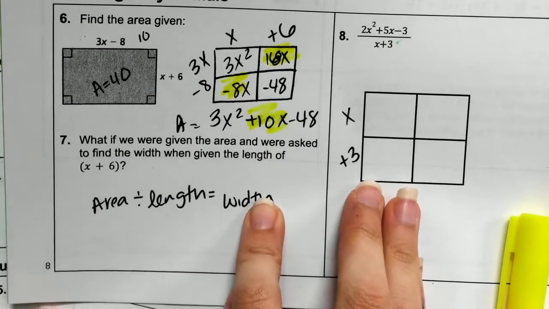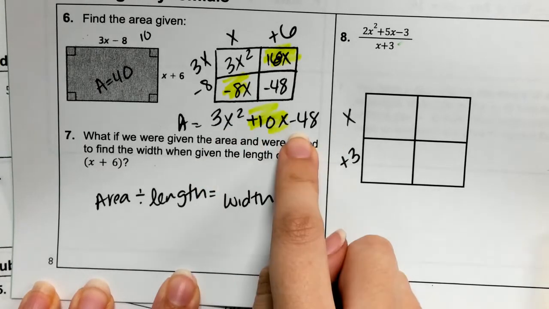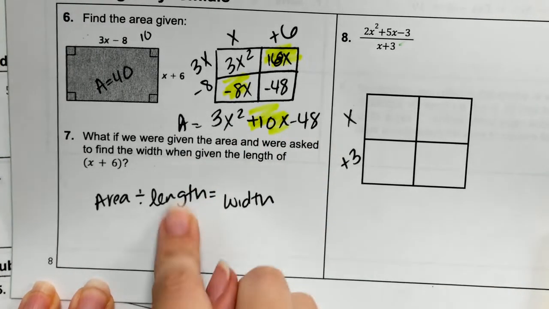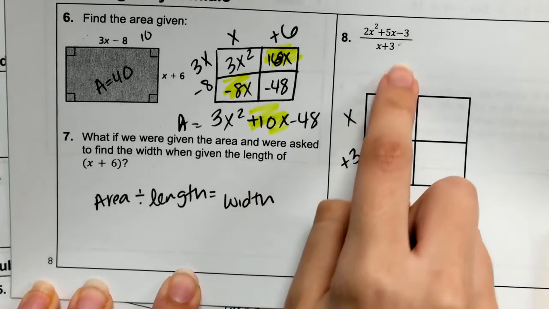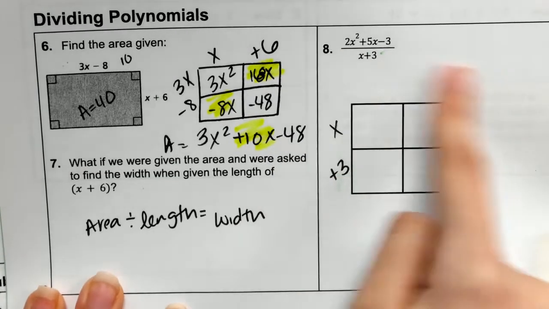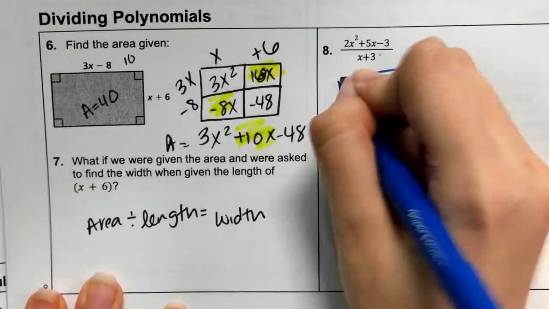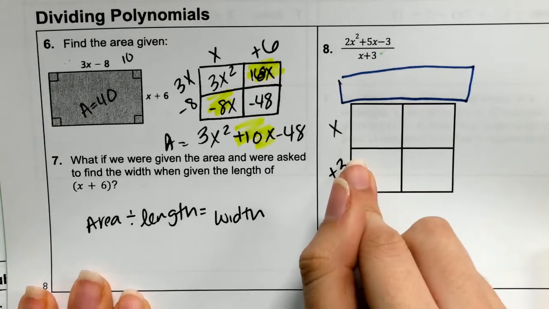So, dividing polynomials is going backwards. They give us the full term, so they give us the answer. We know one of the binomials. We need to find the other binomial. So that's what's happening here. We know one of the sides. We do not know the other side. This side will be our answer. So you kind of have to work backwards.